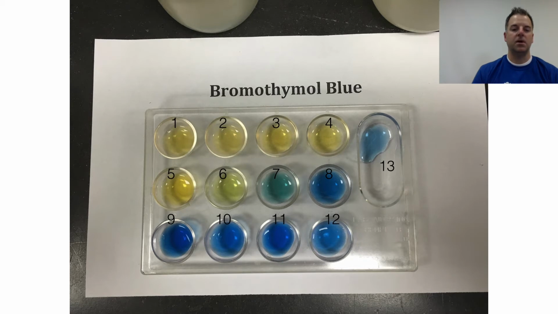Here we have a well plate that has pHs 1 to pH 13 in the wells. 4 drops of each pH solution go in there and 1 drop of the indicator. We can see that bromothymol blue from about pH 1 to 5 turns yellow. pH 6 is more of a yellow-green, pH 7 is a green-blue, and then 8 to 13 is blue.